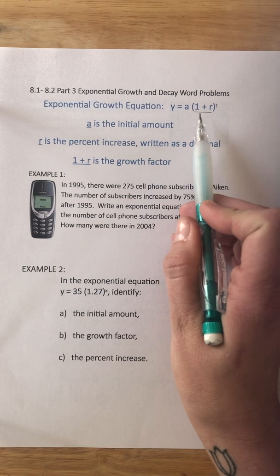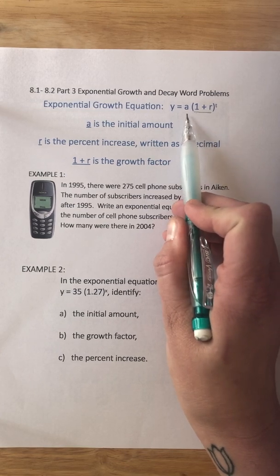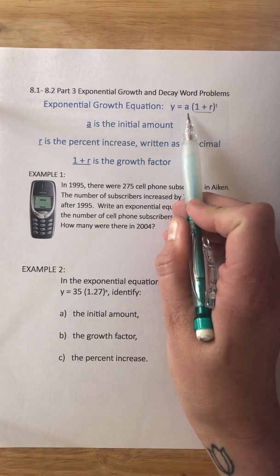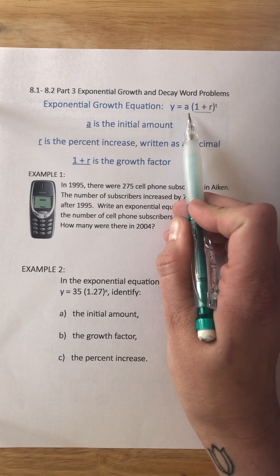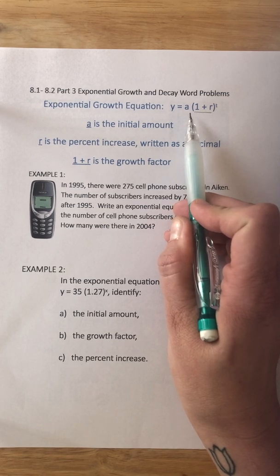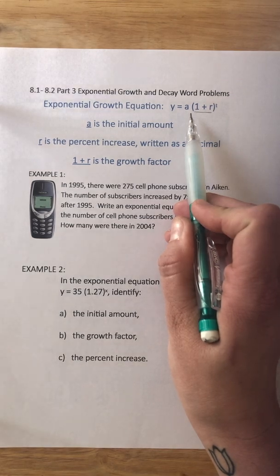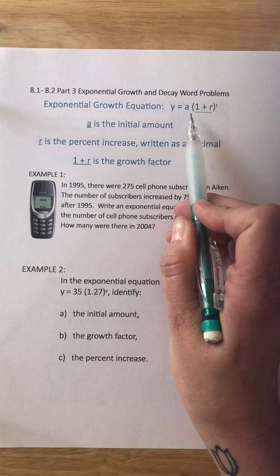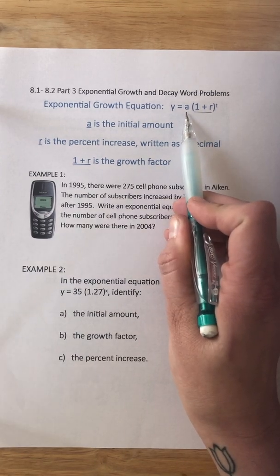So let's talk about what these variables mean. A represents your initial amount. So it might be money that you are putting into something. Maybe you're buying something. Maybe you're depositing it into a bank. Whatever you're starting with, that's your initial amount.